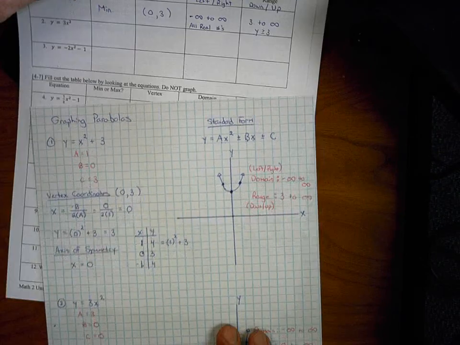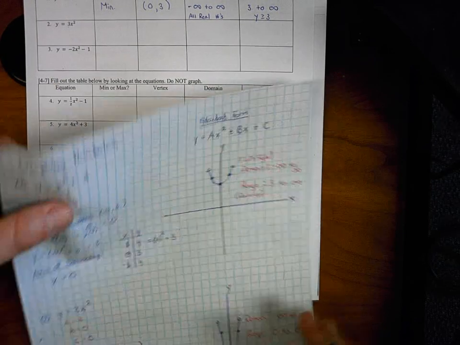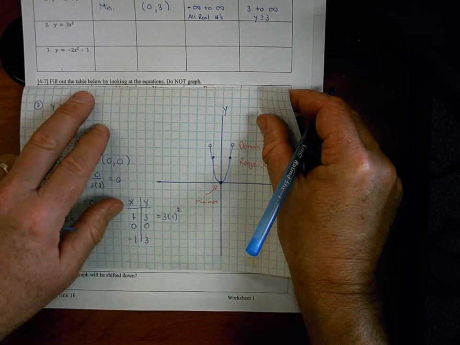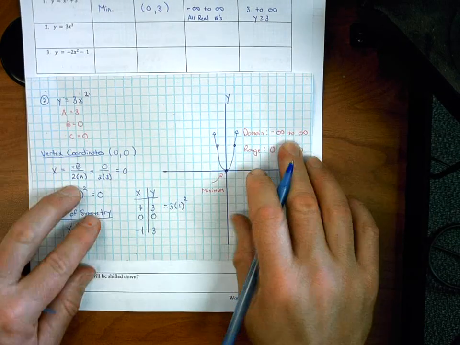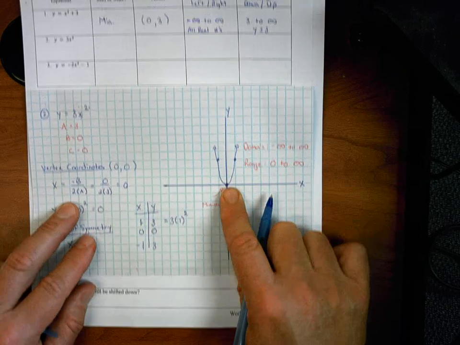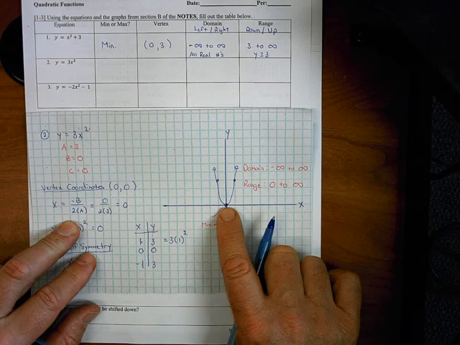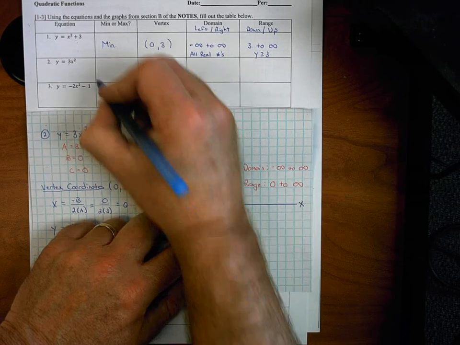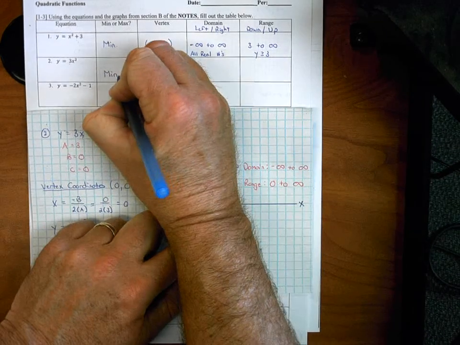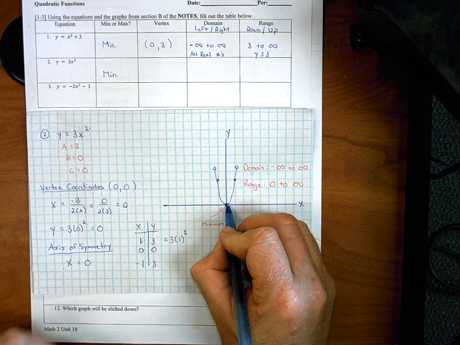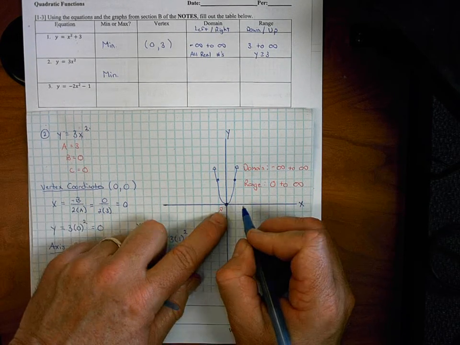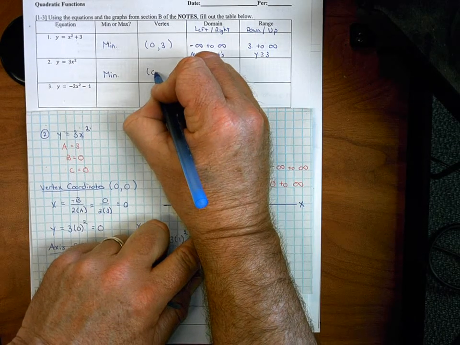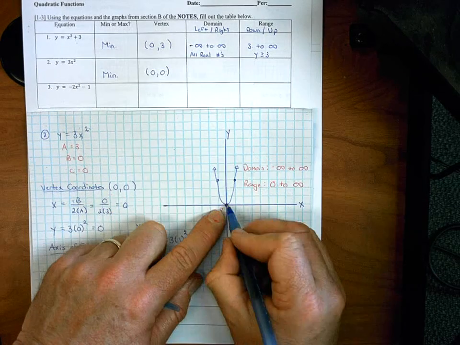Okay, number 2, we're using the equation y equals 3x to the second power. And if you're referring to your notes, and my notes are right here, we already graphed number 2. Okay, and this is what the parabola looked like for number 2. So is the vertex, where my finger is, a minimum or a maximum? It's a minimum. Why is it a minimum? If the vertex is the lowest point, it's a minimum. Where is the vertex? Well, the vertex is at the point (0, 0).